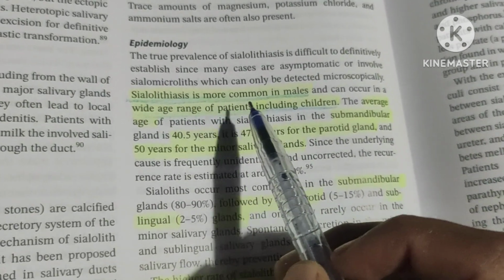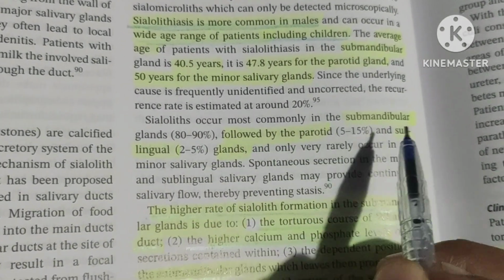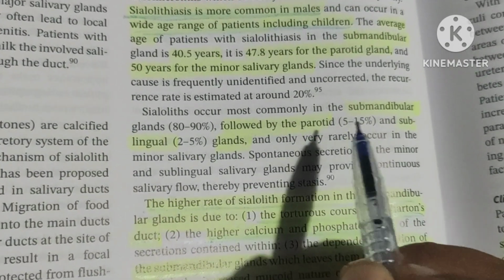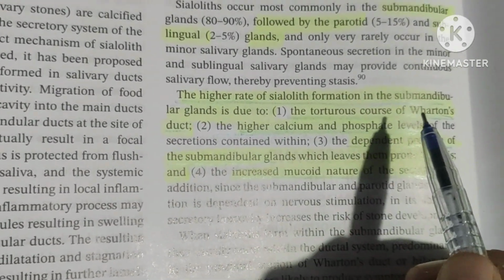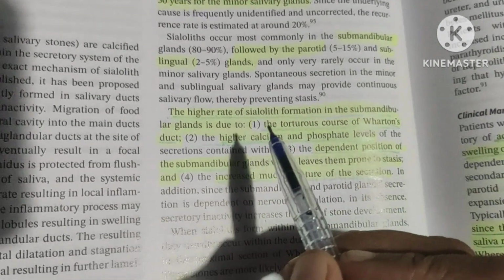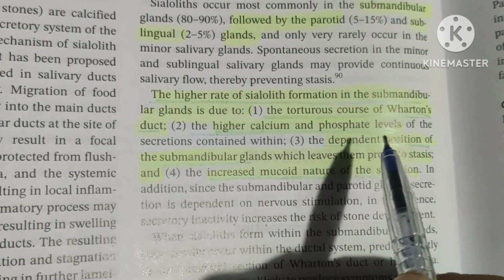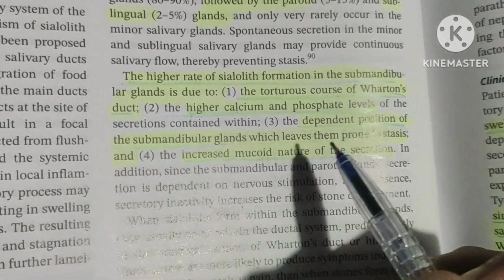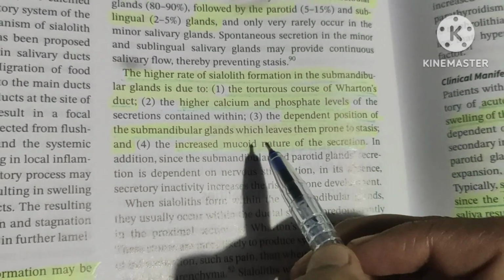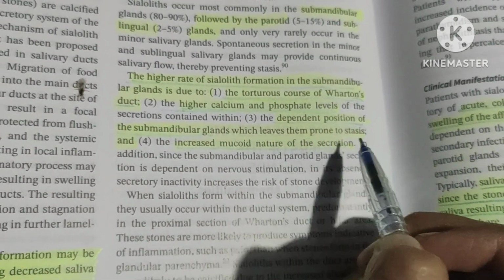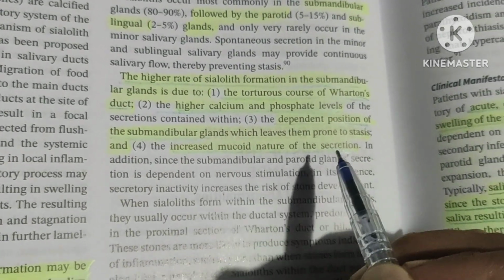Epidemiology. Sialolithiasis is most common in males. Sialoliths occur more commonly in the submandibular gland, followed by the parotid gland and then the sublingual glands. The higher rate of sialolith formation in the submandibular gland is due to the tortuous course of Wharton's duct, the higher calcium and phosphate level of the secretion contained within, the dependent position of the submandibular glands, which leaves them prone to stasis. Similarly, the increased mucoid nature of the secretion.